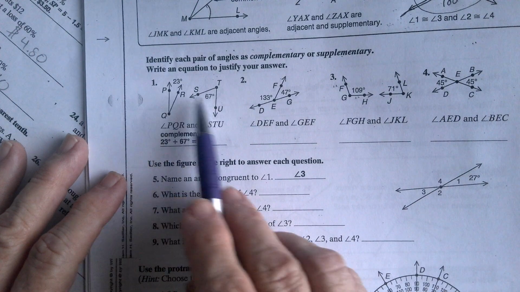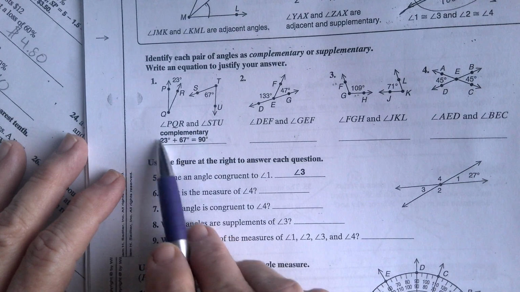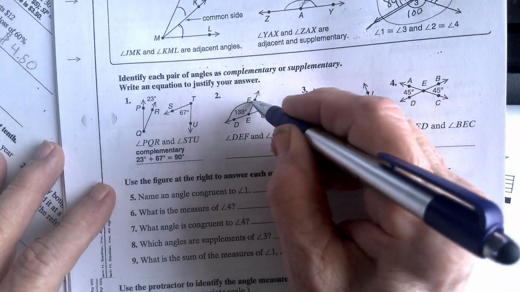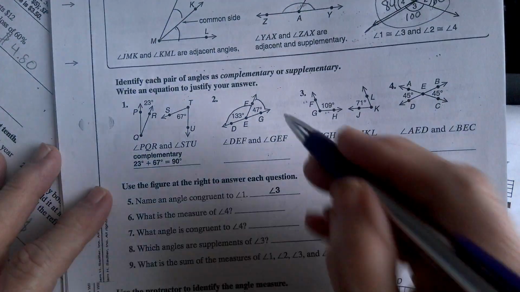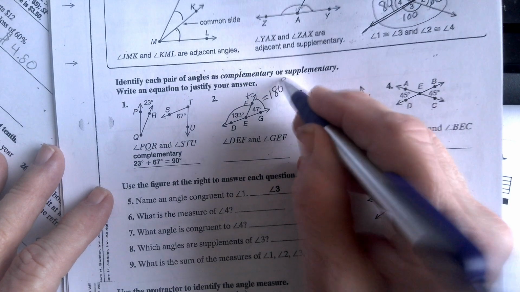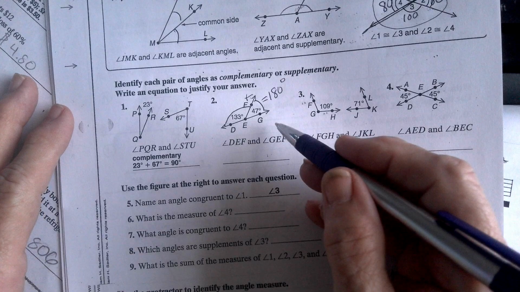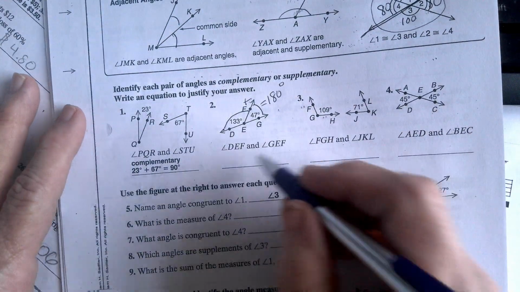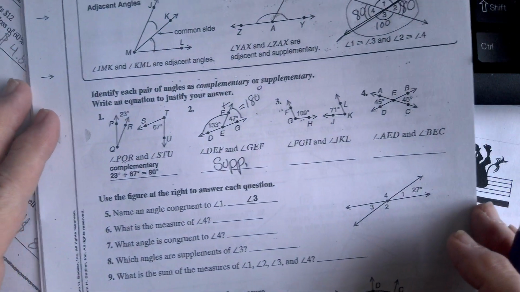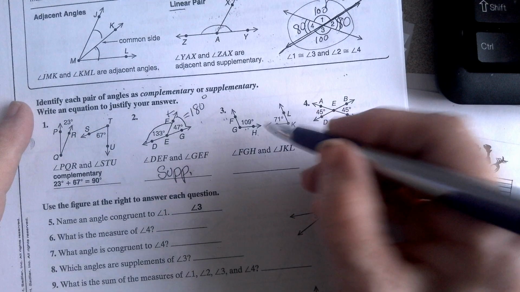These two, they add up to be 90, so therefore they are what? Complementary. So let's look at these two. Supplementary. And we're just going to put the total. What do these two add up to be? 180. So just go ahead and show me some work here, because we're kind of doing that, but not the whole thing. Because they add up to be 180, they are what? We'll just put that, supplementary. Then on this one, what do these two add up to be?